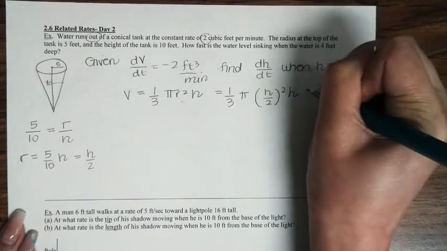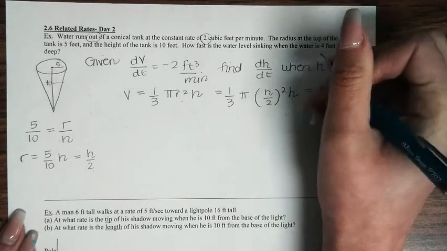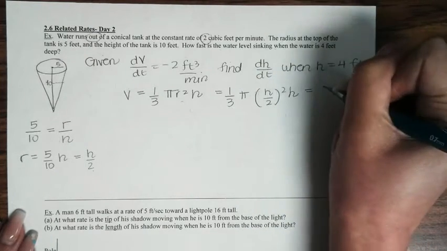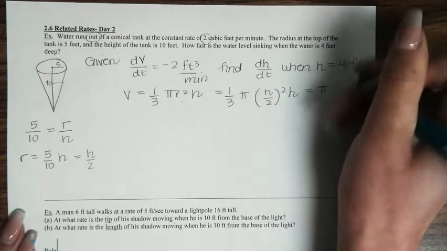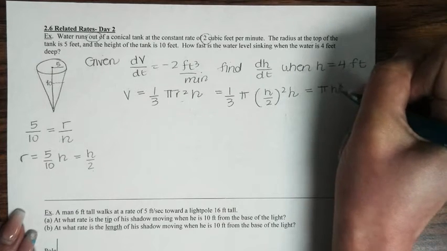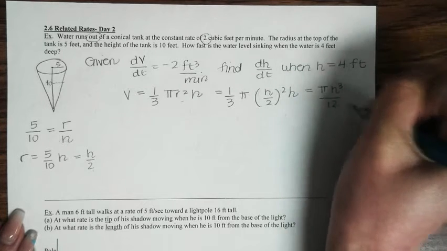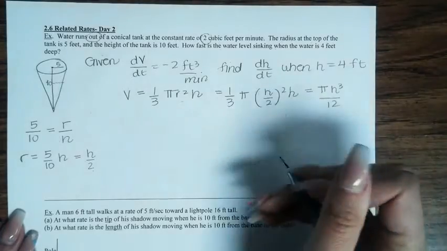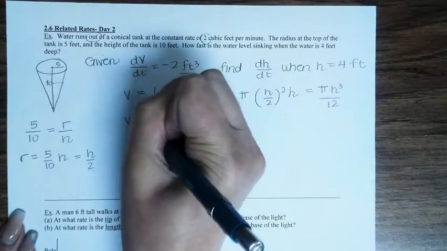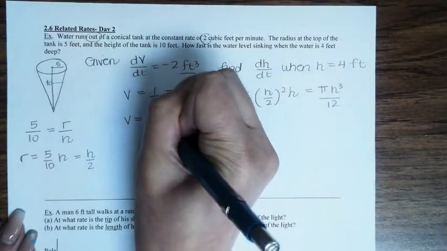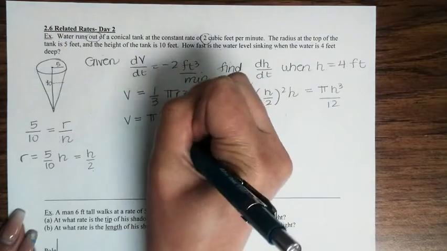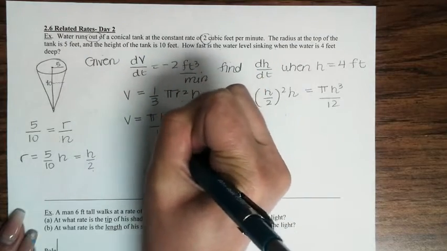Let's clean it up a little bit. So when we clean it up, we have pi h cubed divided by 12. Summarizing, this is what I have so far: volume is going to be equal to pi h cubed divided by 12.